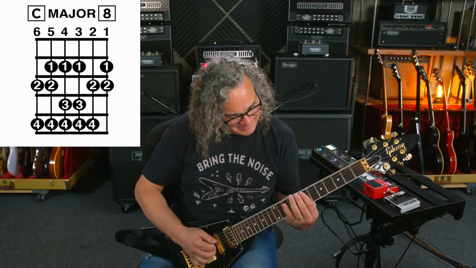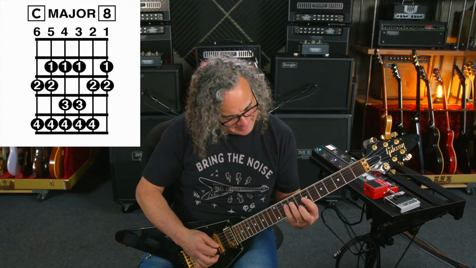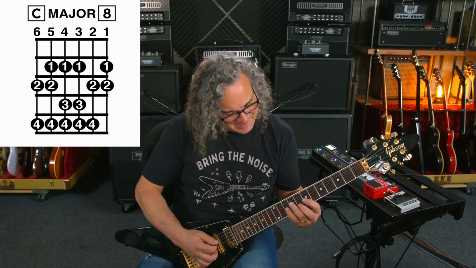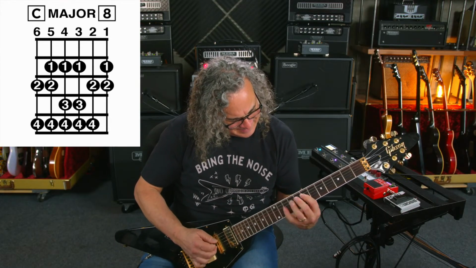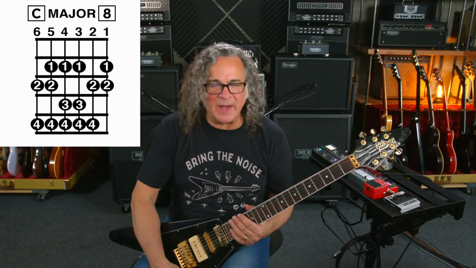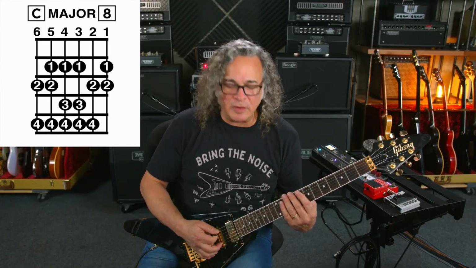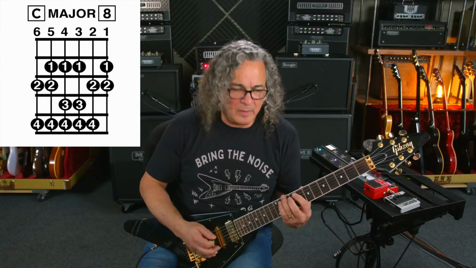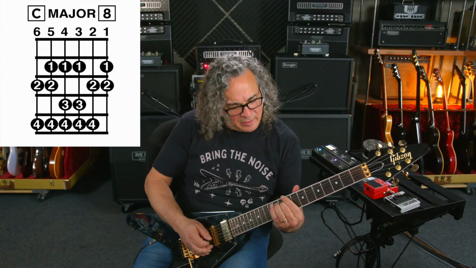Then sevenths. And those are kind of nasty little buggers, but if you can get them, they're a nice way to get your octave.